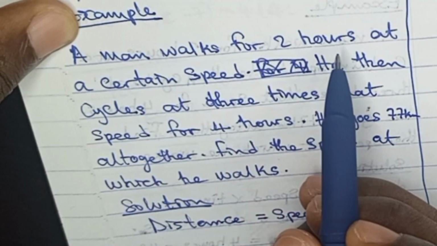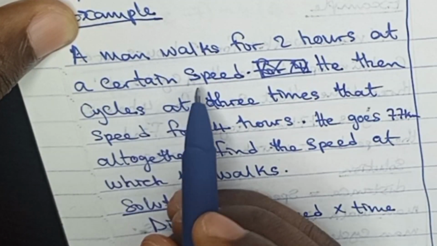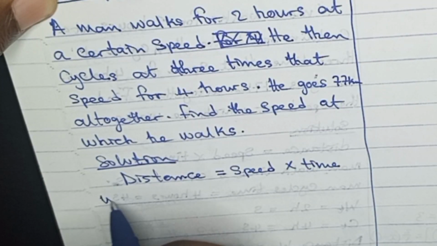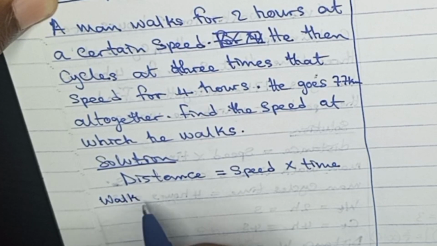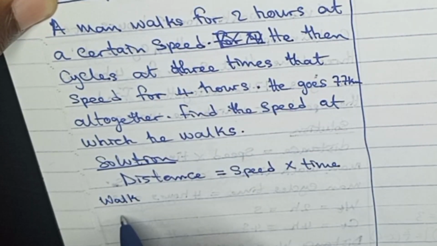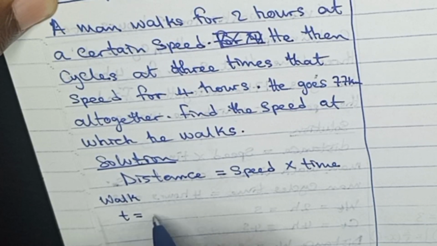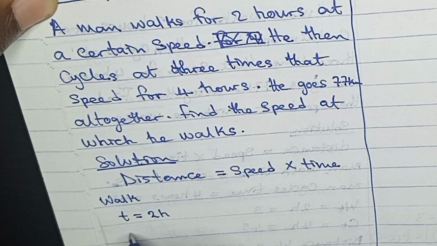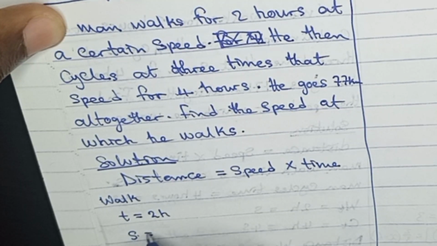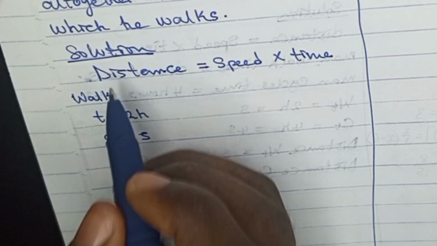A man walked for 2 hours at a certain speed. So man walk. So let's put walk. For the walk, the time he used to walk is equal to 2 hours. At what speed? At a certain speed. So we don't know the speed. So we are going to represent the speed with S. So that's for the walk.